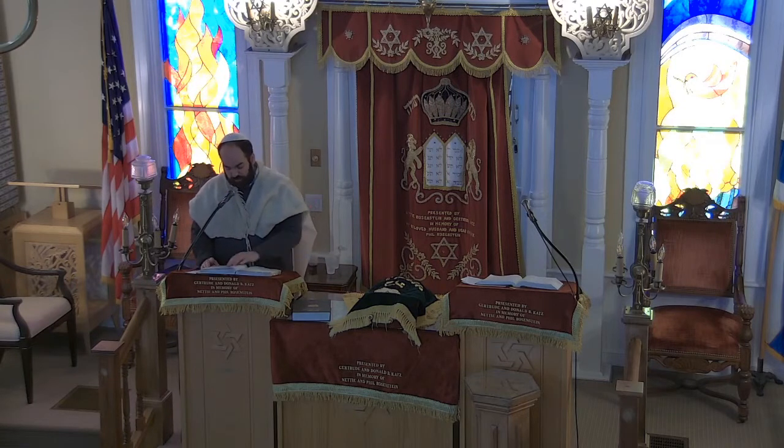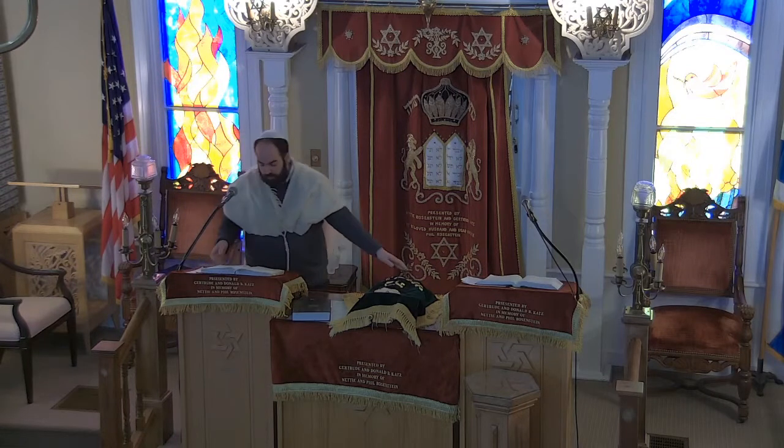Amen. Remain standing as we turn to page 374 to return the Torah to the ark.